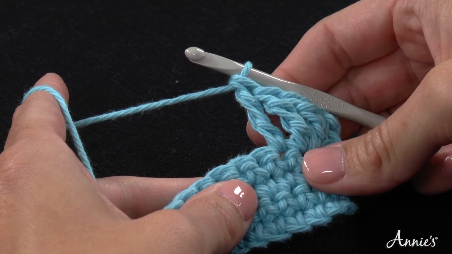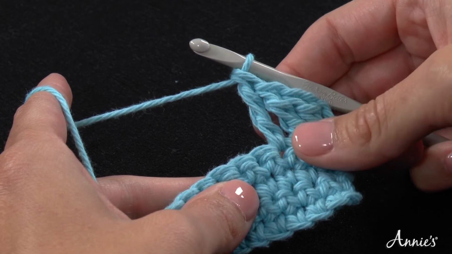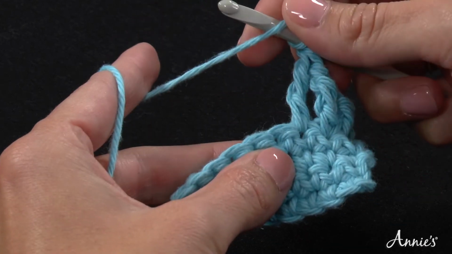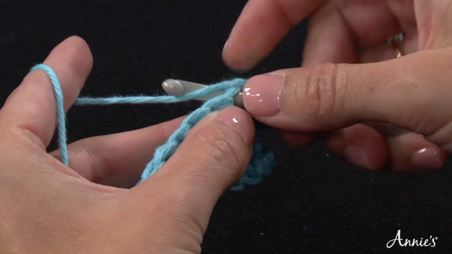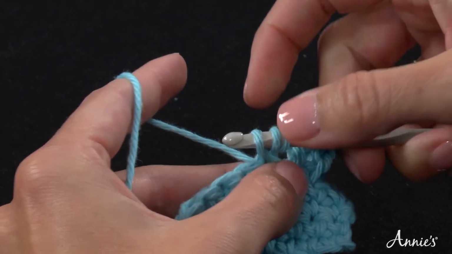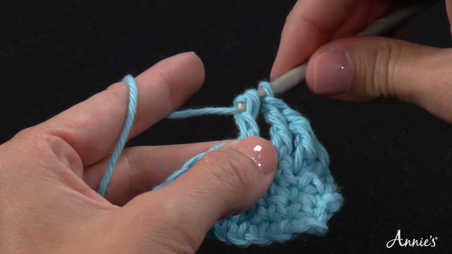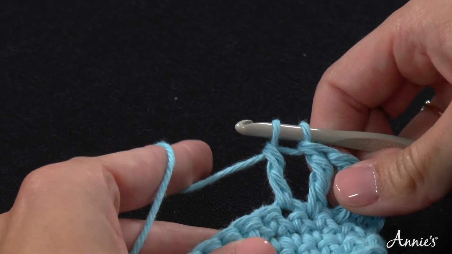In this video tutorial, you'll learn how to make a treble crochet decrease. To decrease the treble crochet and make a treble crochet decrease, yarn over twice, insert the hook in the next stitch, yarn over, pull up a loop, yarn over, pull through 2 loops once, yarn over, pull through 2 loops a second time, but stop.